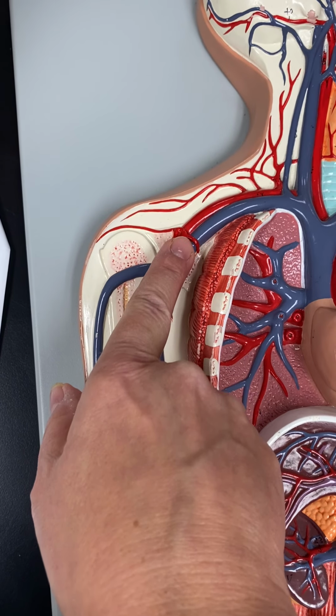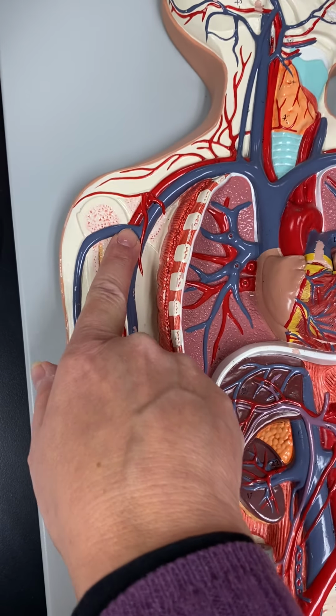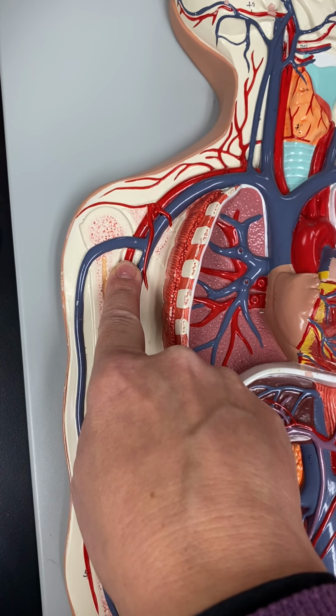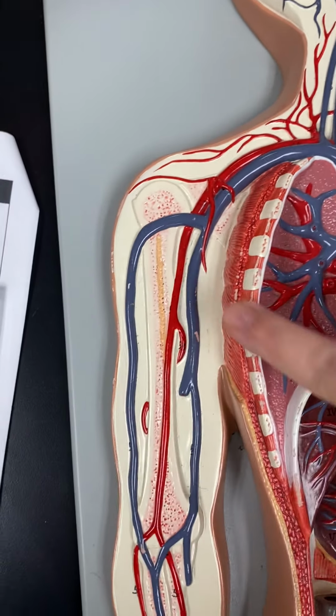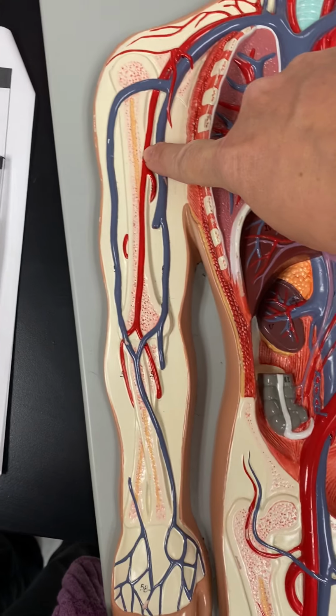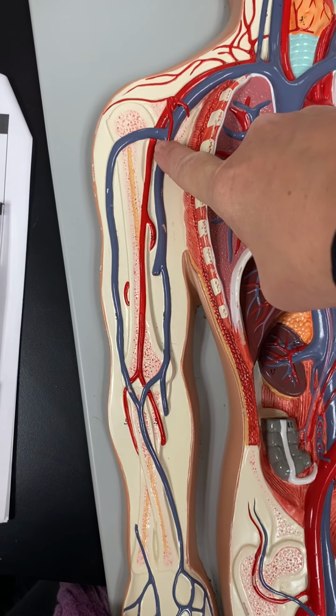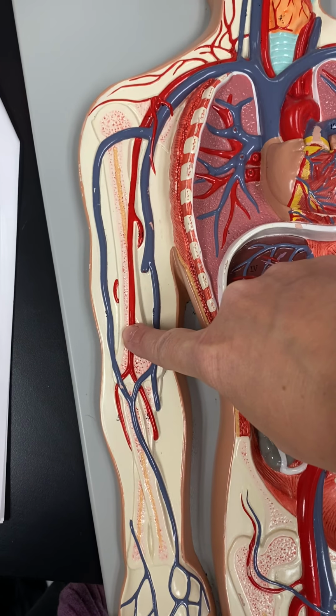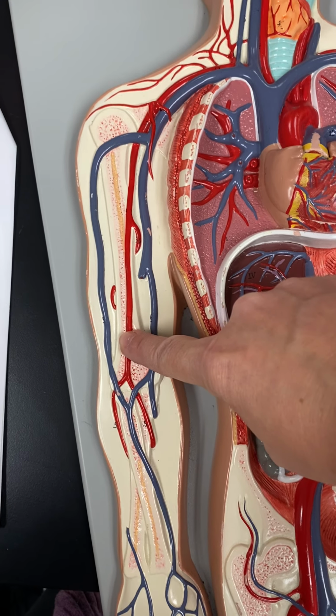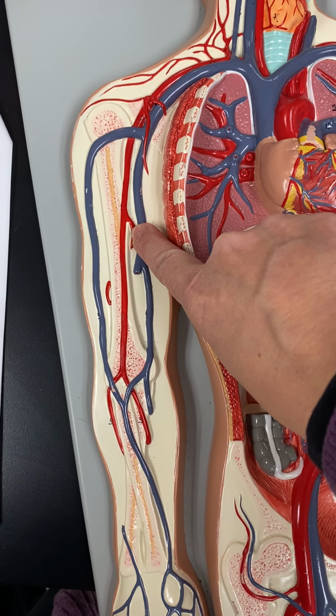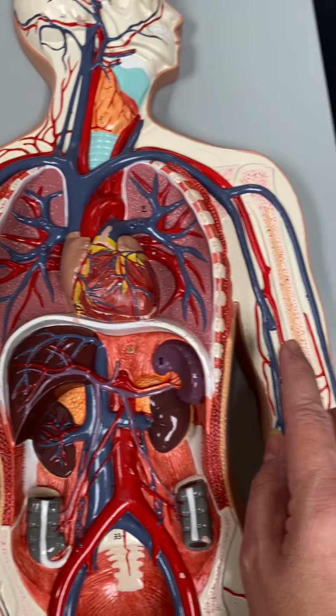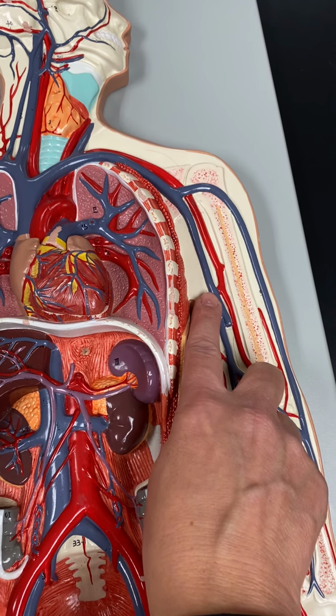As you travel down the vessel, when we're near the armpit, now it's axillary artery. Then as we travel down into the arm in the humerus area, this main vessel is the brachial artery. There is a deep brachial, which is showing here, and on this model over here, it's going to be this one.